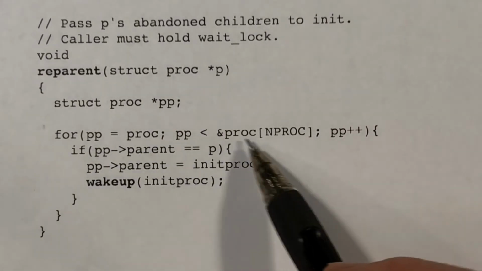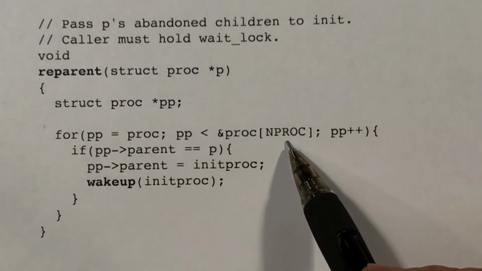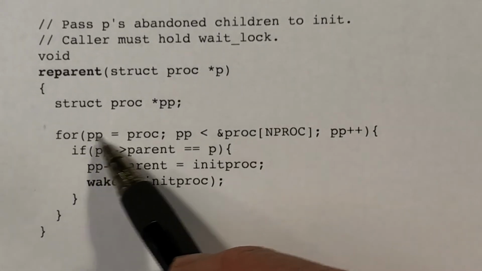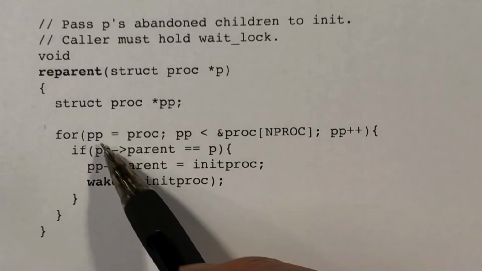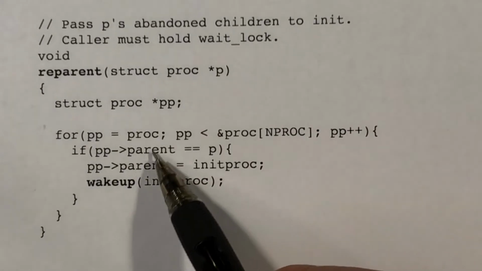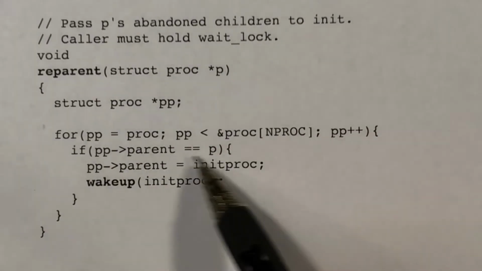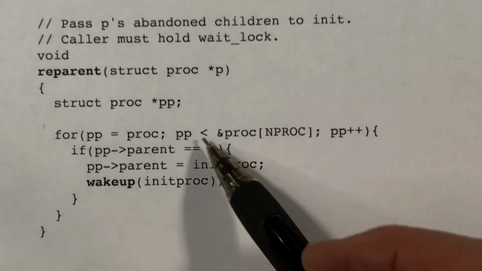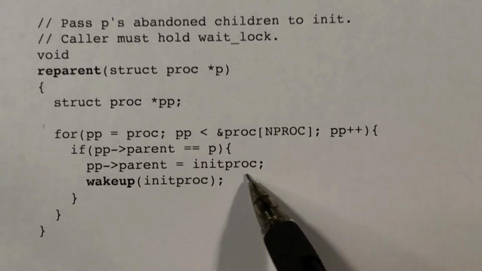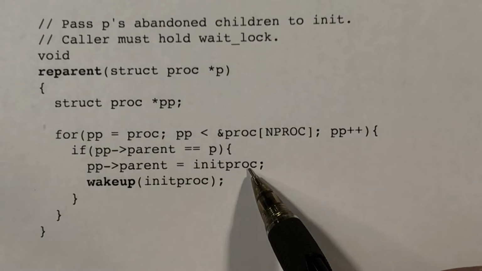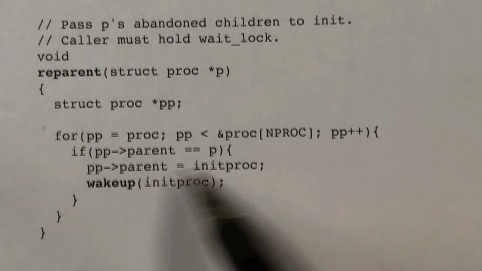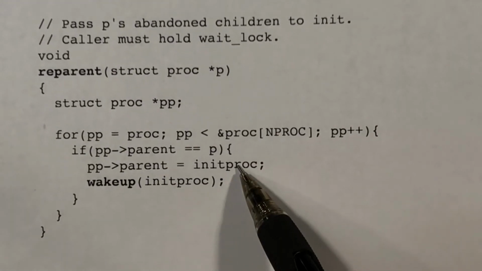And it runs through the proc array looking for children. So basically, for every potential child, it looks at its parent pointer and asks whether that points to P. And if so, we've got a child. And so we modify its parent pointer to point to the proc structure for the initial process. So that's where the reparenting occurs.